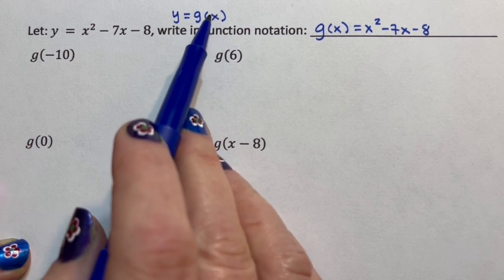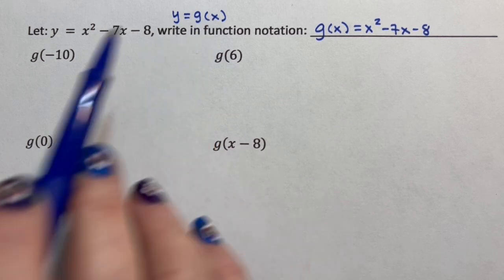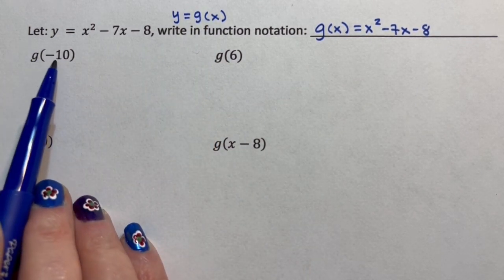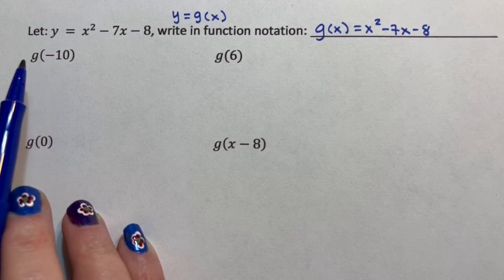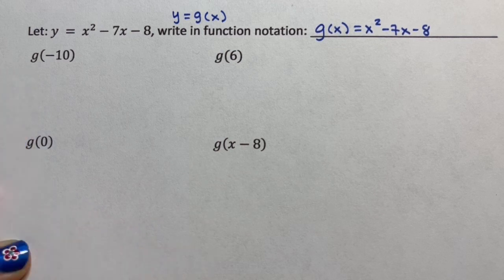It's telling you the input value that's going into the function. One of the reasons we do this is because I can then say g of negative 10. Basically, I'm saying, tell me the value of y when x is negative 10. I don't need to write a full sentence. I can just say g of negative 10, and it is clear what I'm asking for.